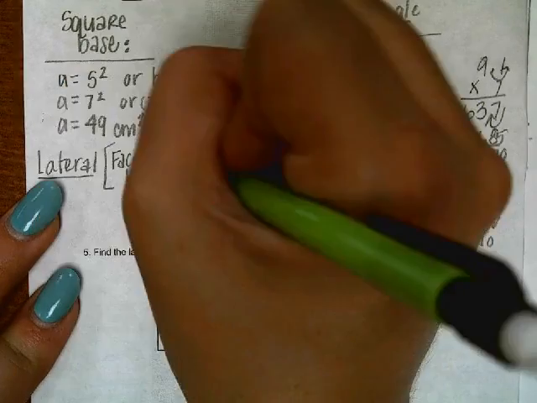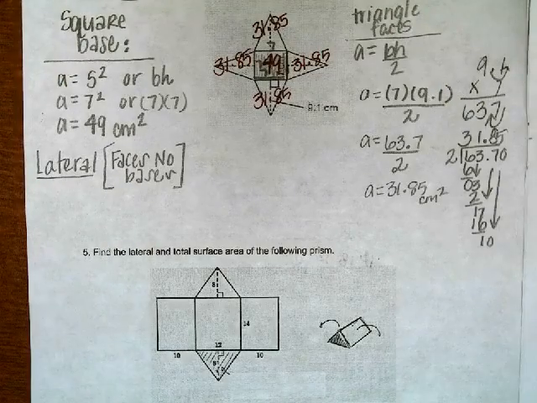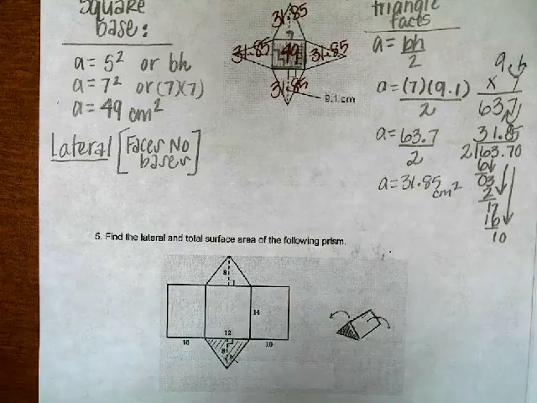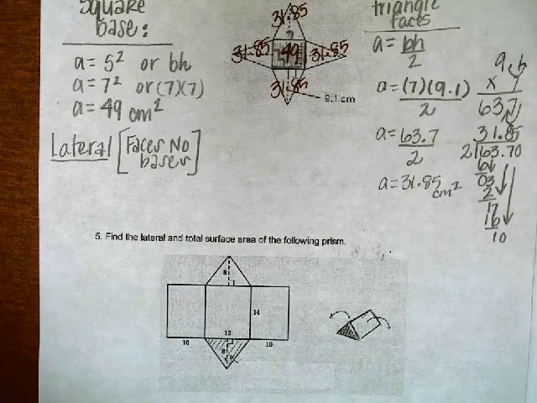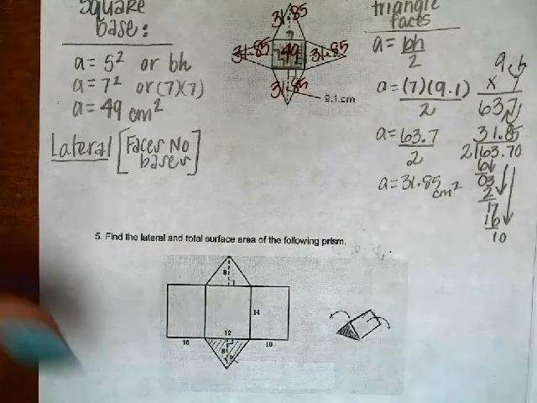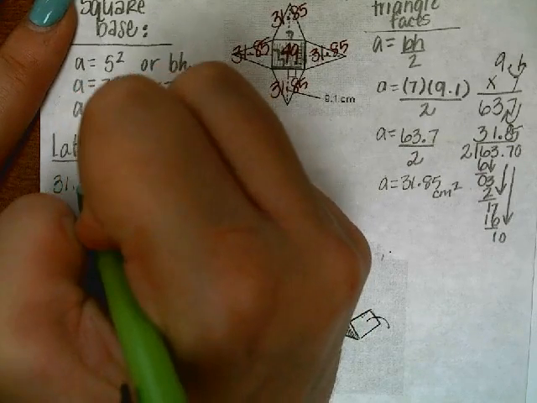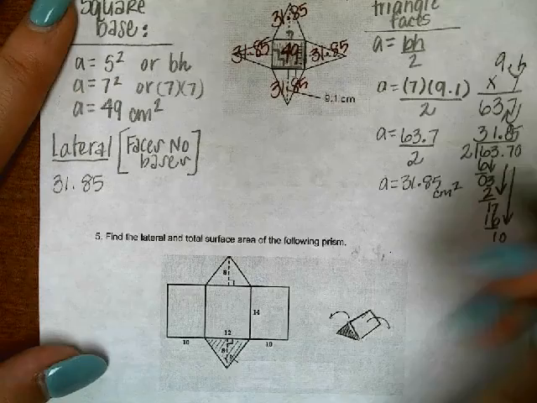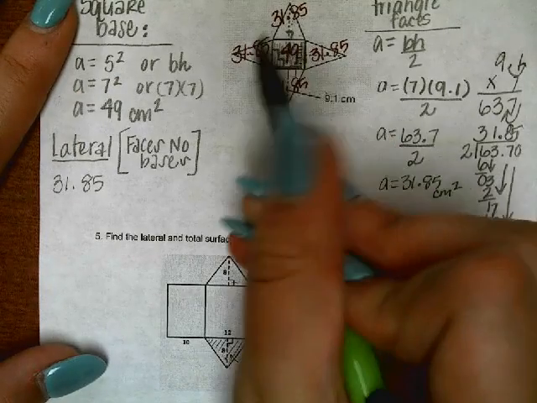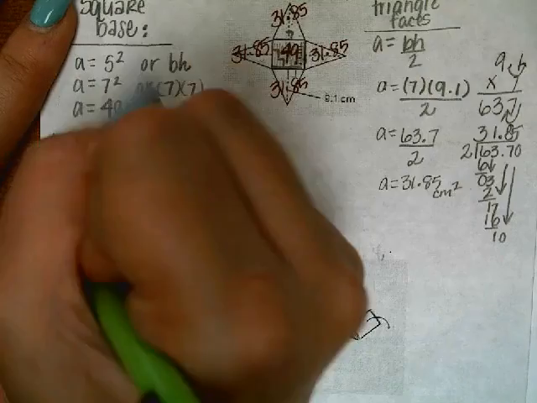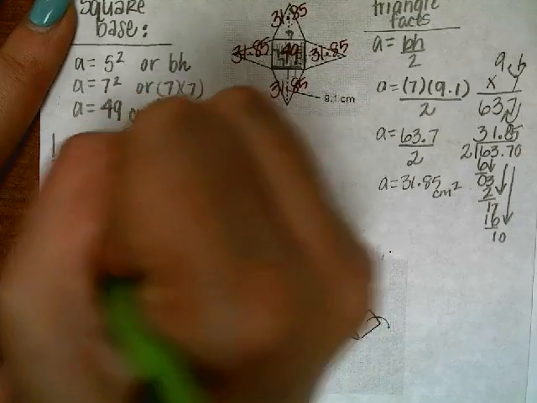Now, there's a little trick. Now, some of you might realize it. Since all of our faces are the same, this time we can simply multiply. Our measurement for one face is 31.85, and we have a total of 1, 2, 3, 4 faces, so we can just multiply it by 4.